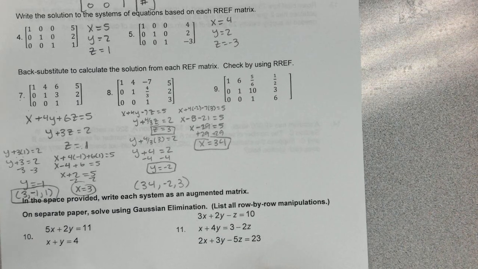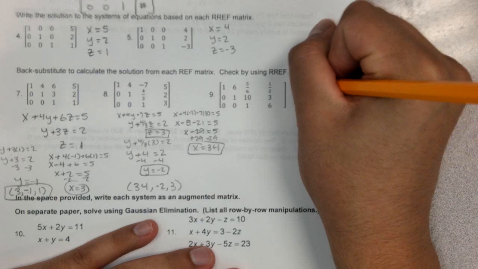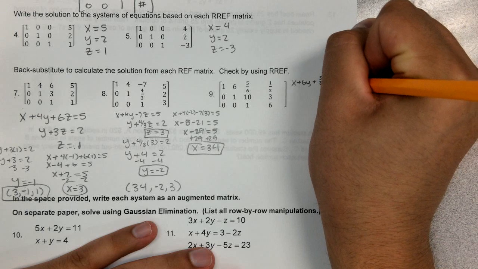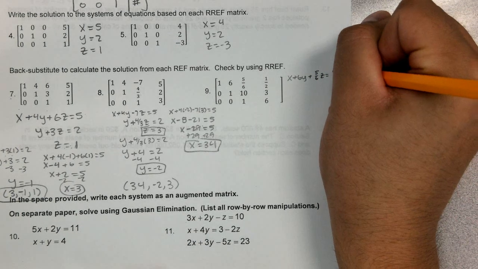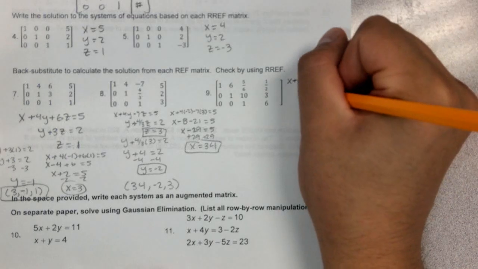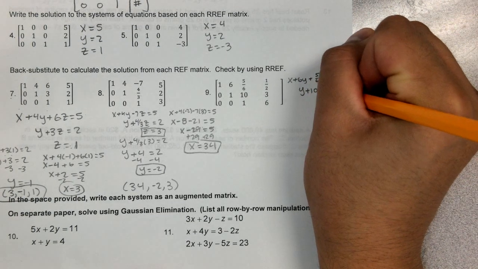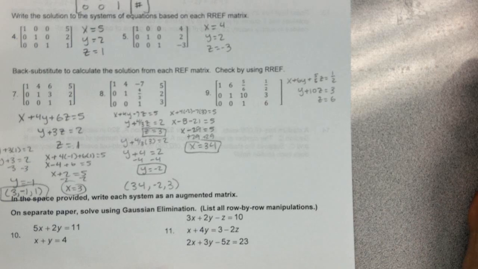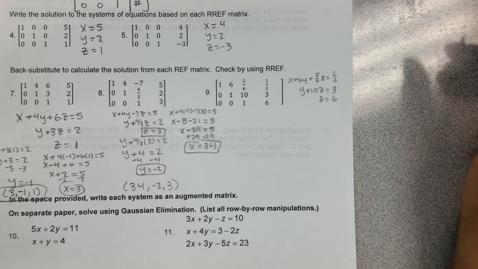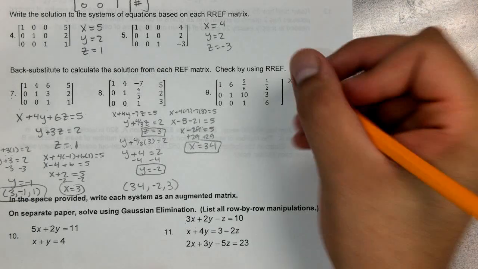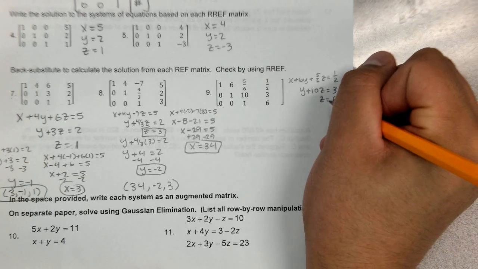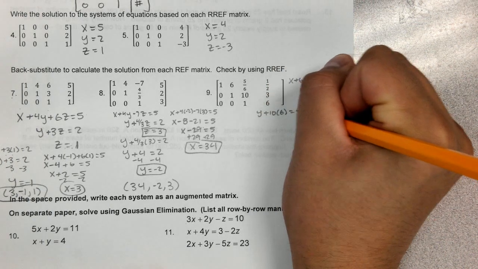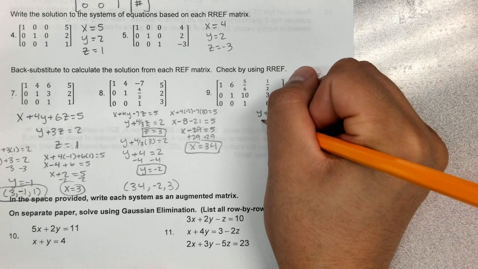Alright, so now same thing for number 9. So on number 9 we have x plus 6y plus 5 over 6z equals 1/2. The second row gives us y plus 10z equals 3, and we know that z equals 6 from the third row. So again, let's use back substitution. Alright, so for the second equation, that becomes y plus 10 times 6 equals 3. 10 times 6 is 60.